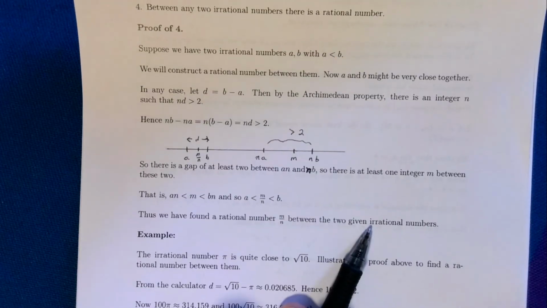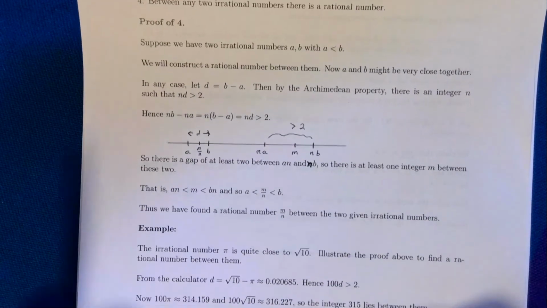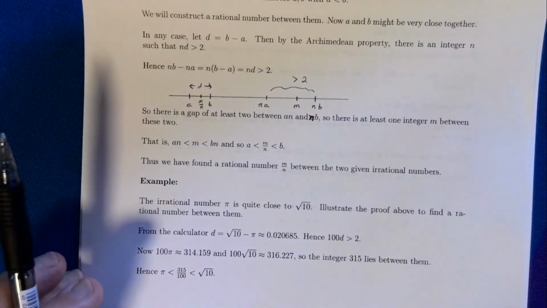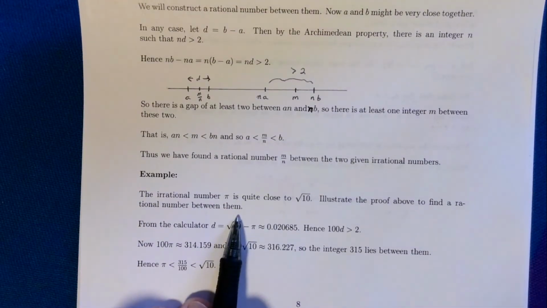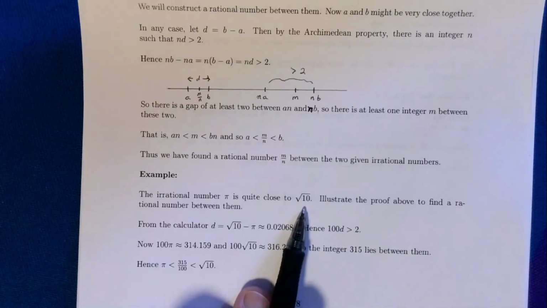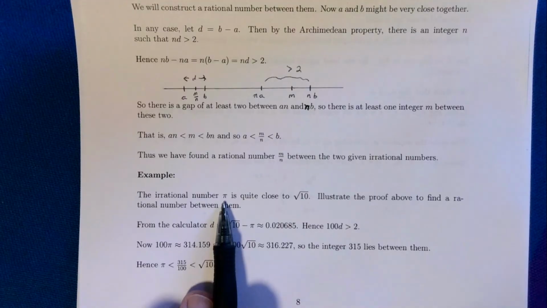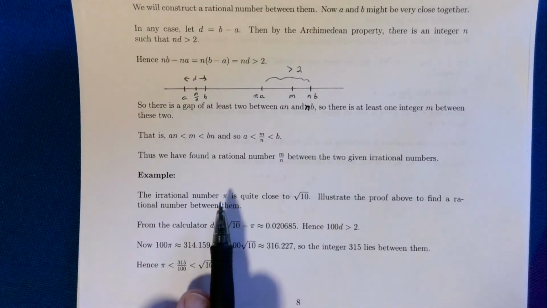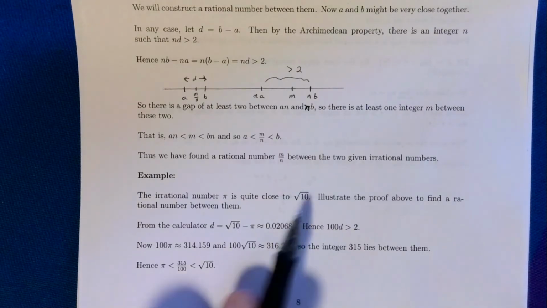It's a complicated proof. It's a very lovely little proof using the Archimedean property that between any two fractions there is a rational number. Now, little example here. The ancients used to often approximate pi by root 10. It's not a bad approximation. I mean, generally you use things like 22 on 7 and so on. But you can actually approximate pi by root 10. They're not too far away from each other. And I'm going to just illustrate this proof up here.